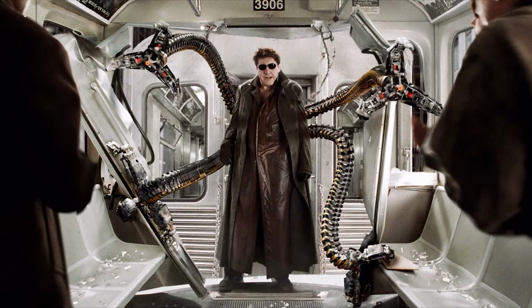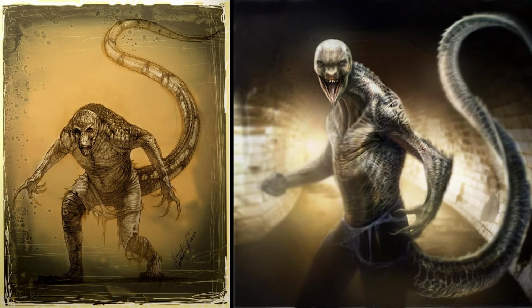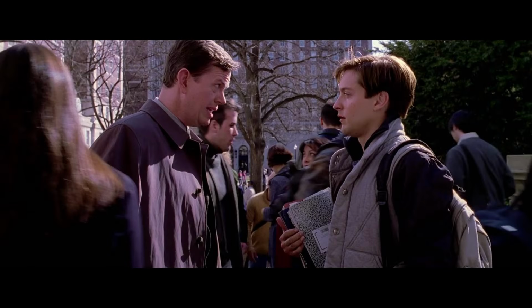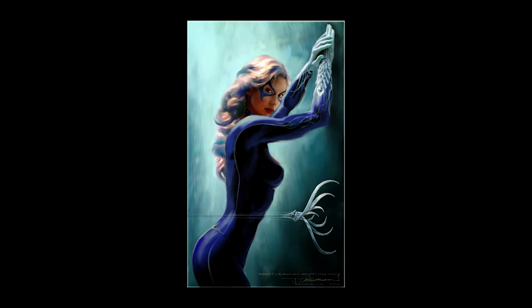Before moving on to Doctor Octopus, it's worth noting that another villain was also considered for the film, Lizard. He eventually appeared, but only in his human form as Peter's professor at the university. And although not a villain, another important secondary character that was considered was Black Cat, possibly to add more depth to Peter and MJ's romantic drama.